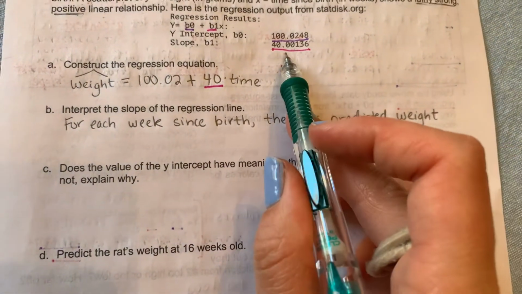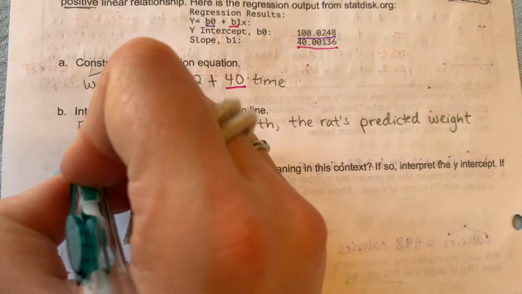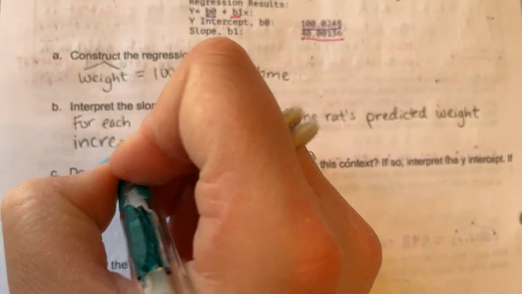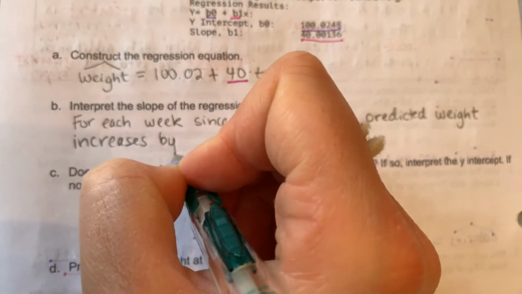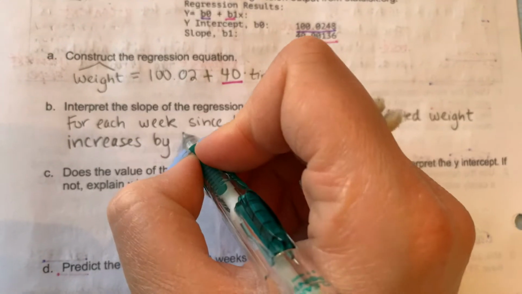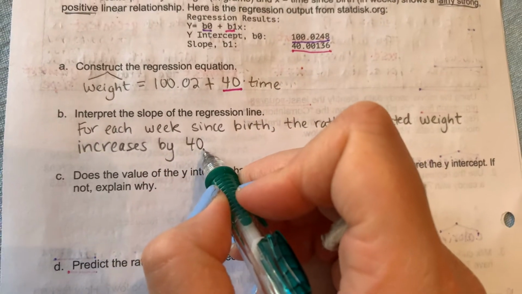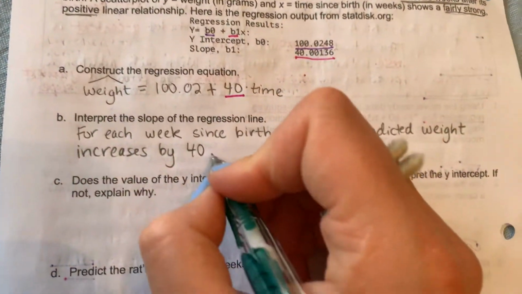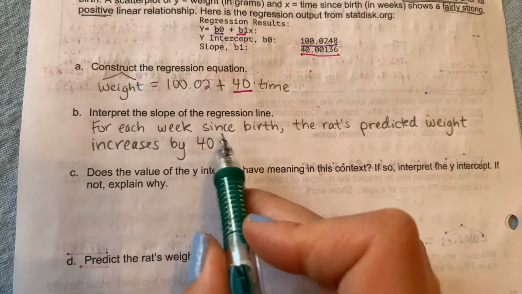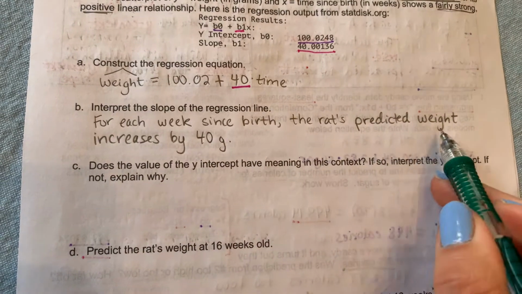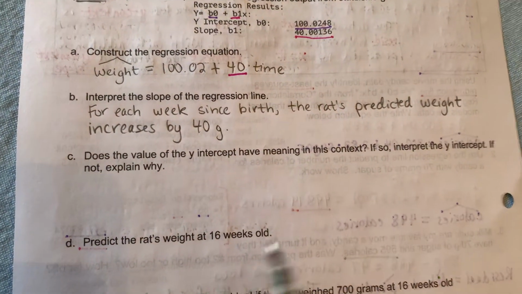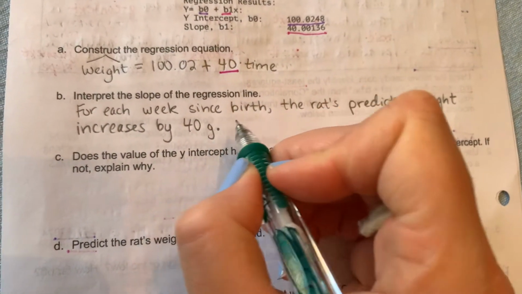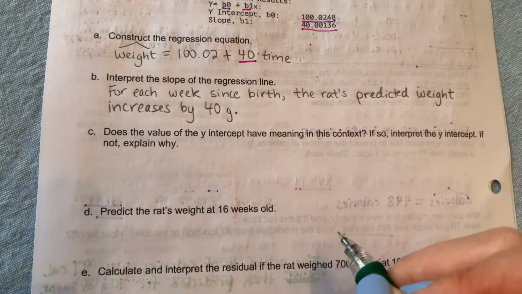Now, again, the slope is positive, so it increases by what the slope is, 40, and then put it in units for the weight for the y context, so 40 grams. So for each week since birth, the rat's predicted weight increases by 40 grams. I can't say that it for sure increases by 40 grams, but that's the prediction.